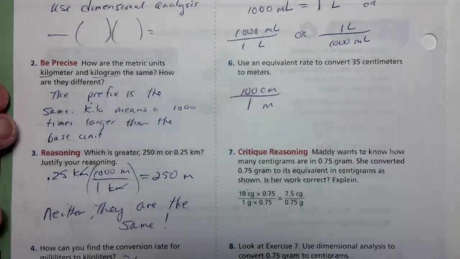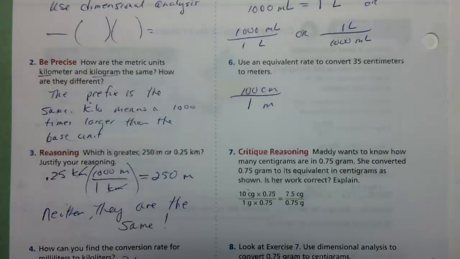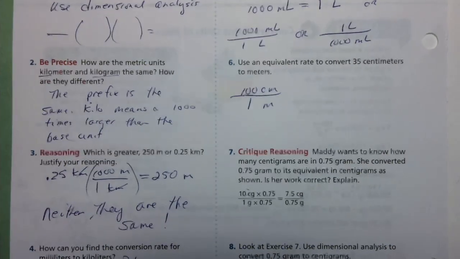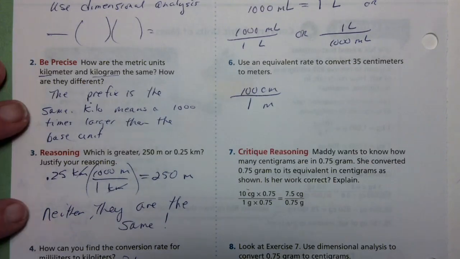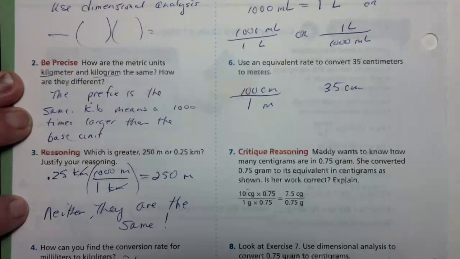Now, I want to convert 35 centimeters to meters. So we want this up here to be 35 centimeters.